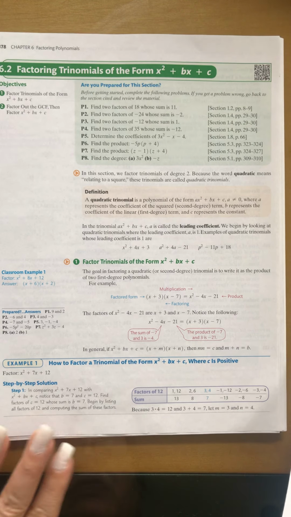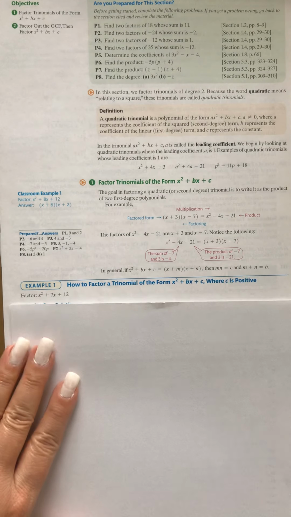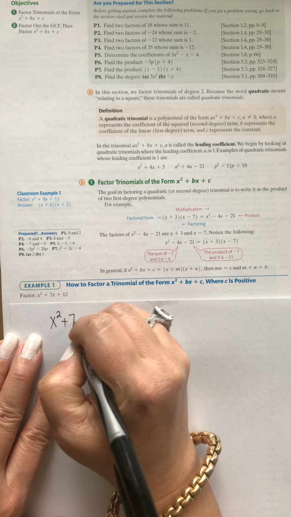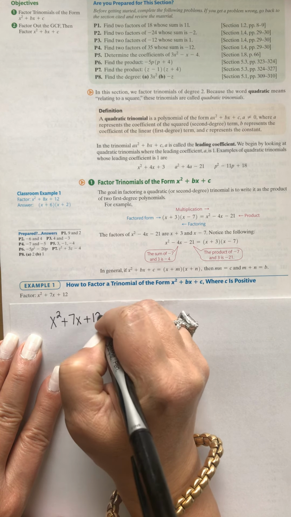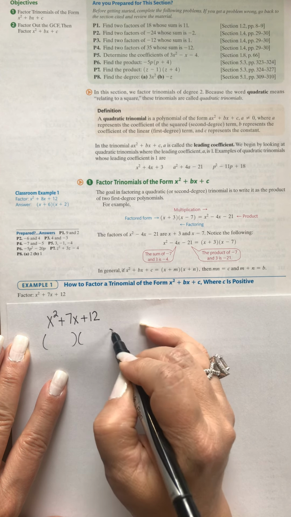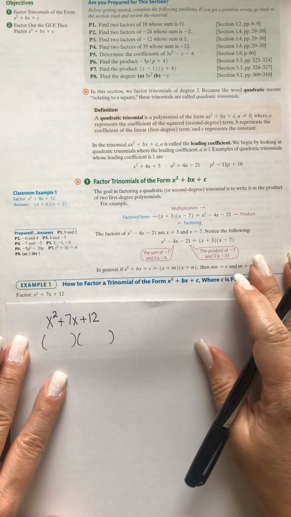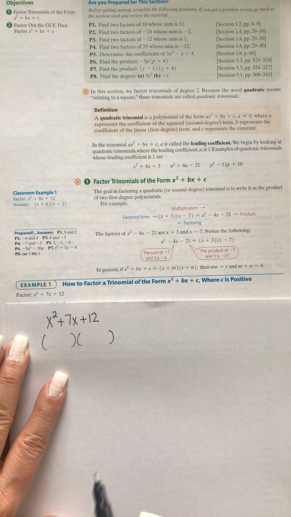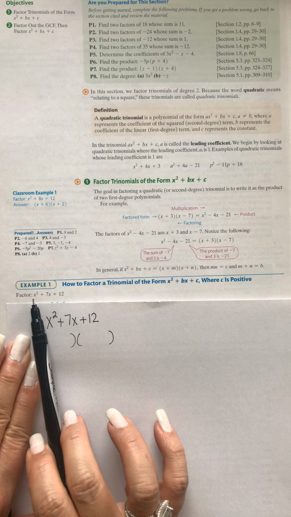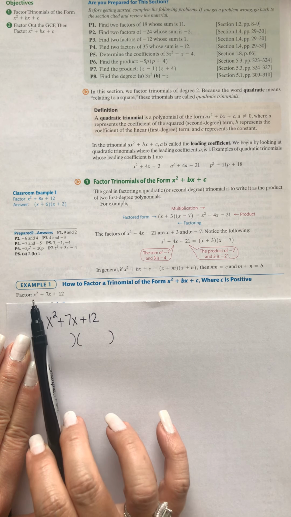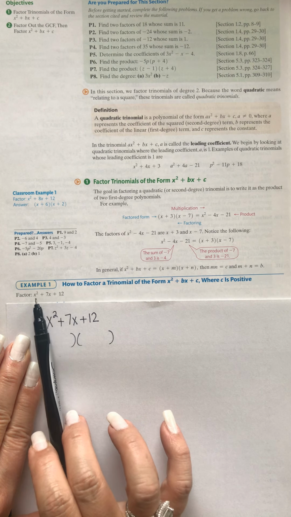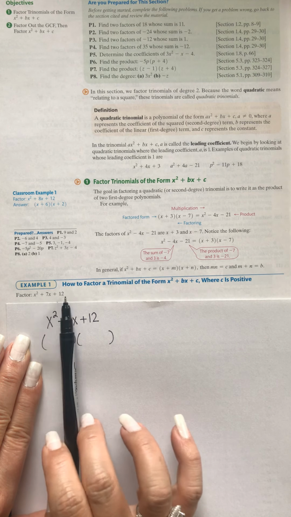So how do you factor the very first problem? x squared plus 7x plus 12. Unless it's prime, and prime is going to occur in very, very few instances. Prime means that it's not factorable. But you're going to look at this problem and always check to see if there's a GCF out of all three of these, and there's nothing common.